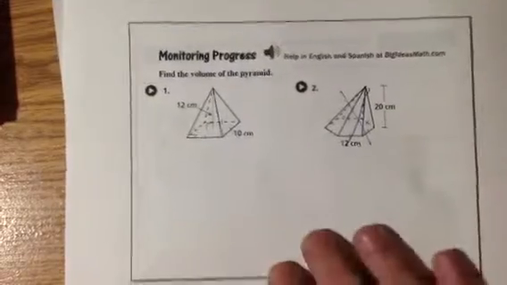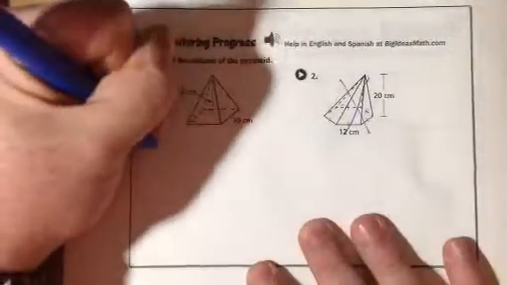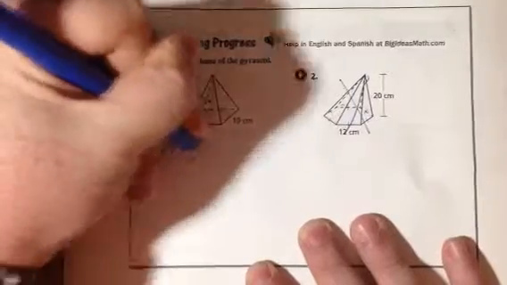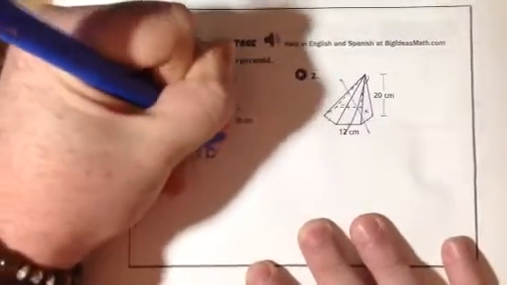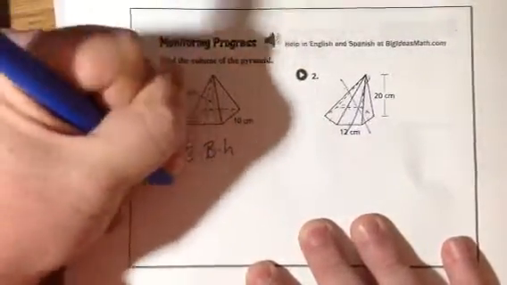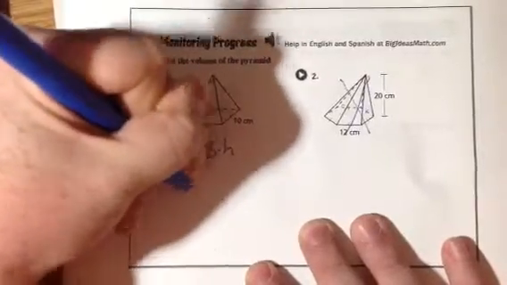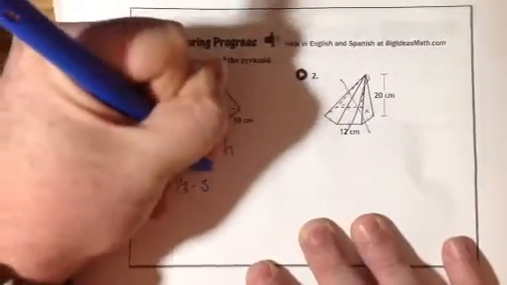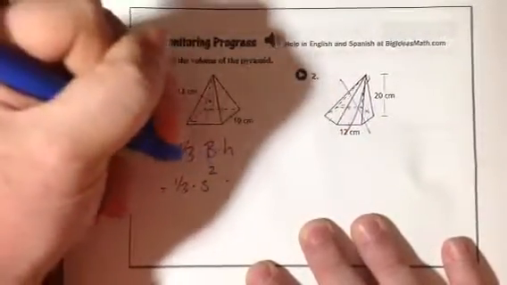Alright, and we're back. Let's find the volume of this pyramid. Volume equals 1 over 3 times the area of the base times the height. So 1 over 3 times the side squared, which is the area of a square, times the height, which is 12.